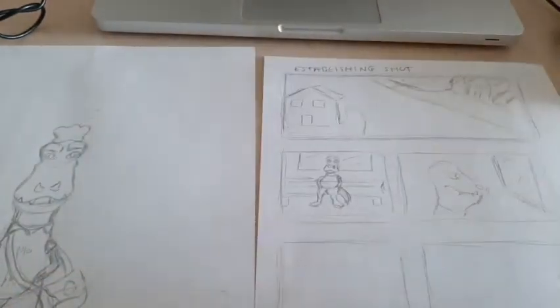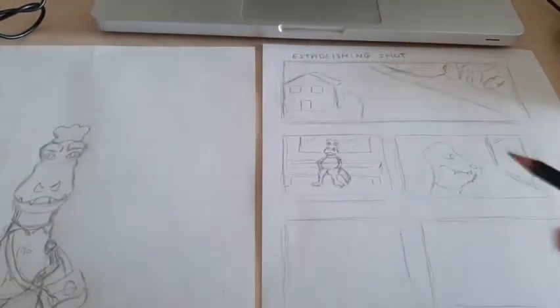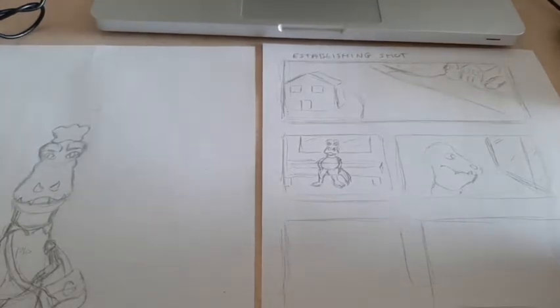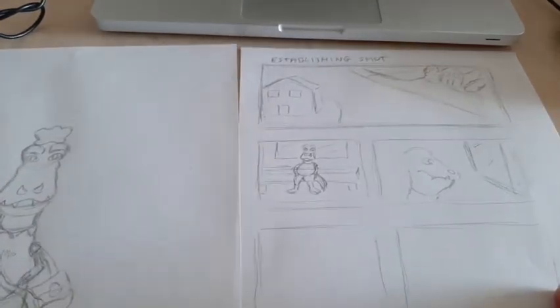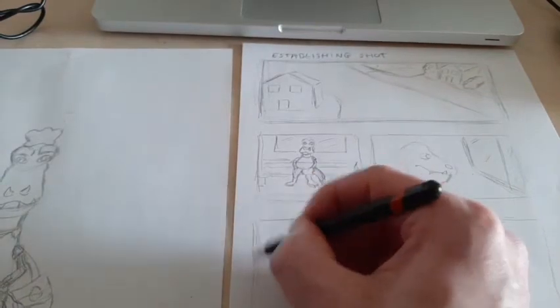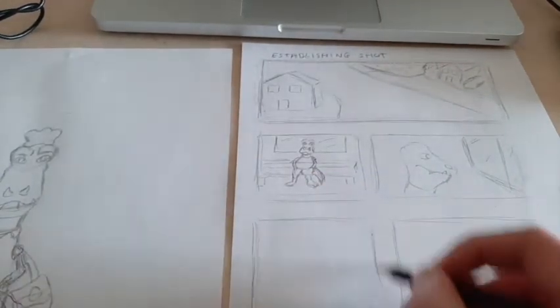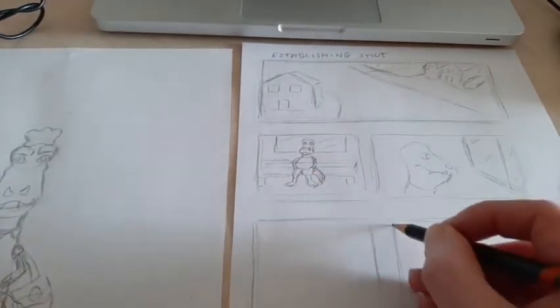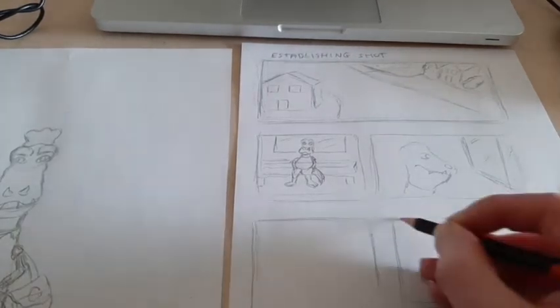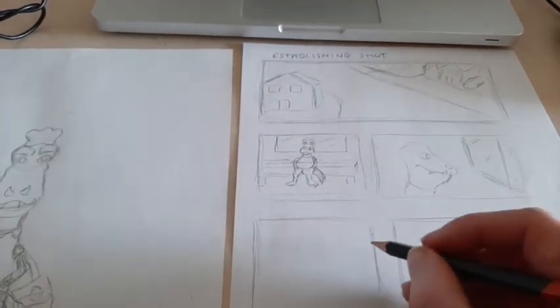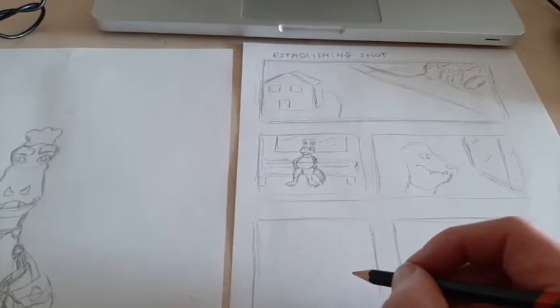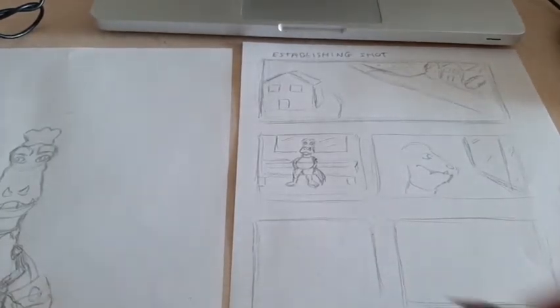You don't have to draw every single moment, and that's something I think I'll discuss in another video, but I might as well discuss it here. Like if the character is going to walk down the stairs, you can have a shot with him walking down the stairs, but you don't need to show every single part.